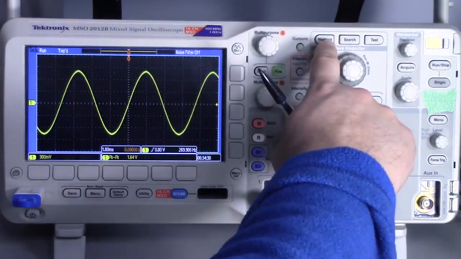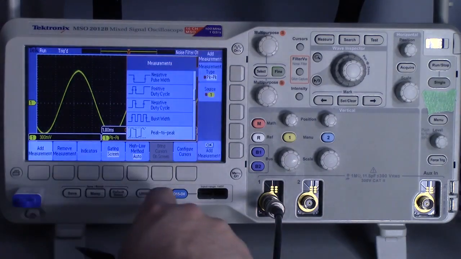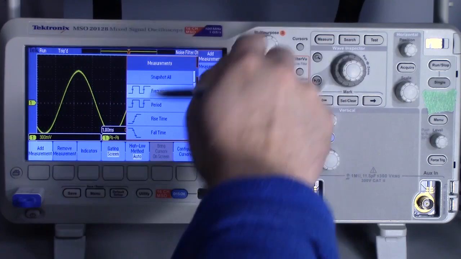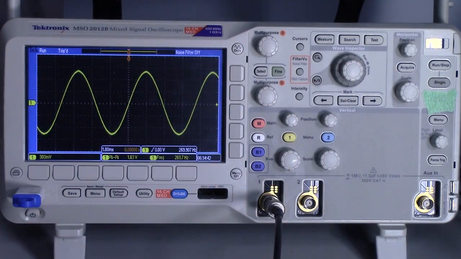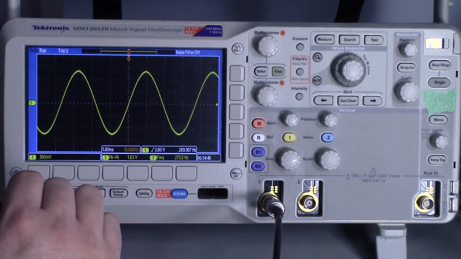If I also want to measure the frequency, I can add measurement. The frequency was up towards the top. Frequency, add, and there we go. Now I have the machine doing the work for me.